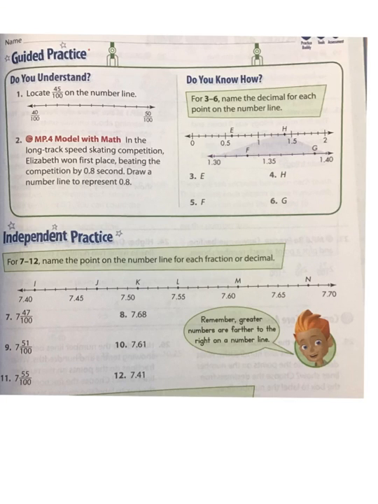Let's look at do you understand? We need to locate 45/100 on a number line. Well, if we look at this number line, we have 40/100 and 50/100, or that would be the same as 4/10 and 5/10. So we have to locate 45/100. So we have 41/100, 42, 43, 44. Here it is.